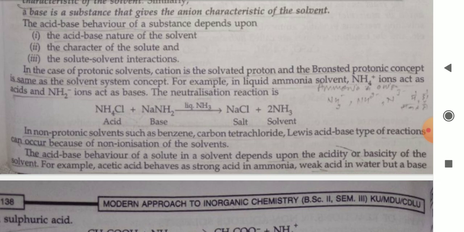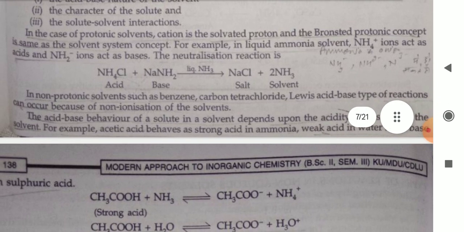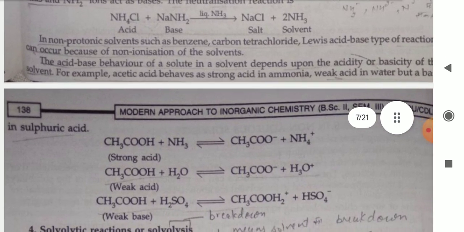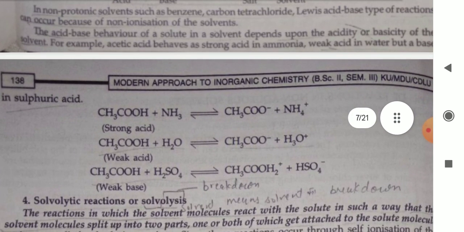For example, acetic acid behaves as a strong acid in ammonia, a weak acid in water, but a base in sulfuric acid. CH3COOH plus ammonia will give CH3COO negative plus NH4 positive. CH3COOH acts as a weak acid in water, it will give CH3COO negative plus H3O positive ion. CH3COOH acts as a weak base with H2SO4, it will give CH3COOH2 positive.